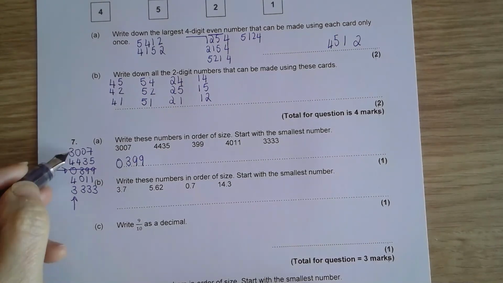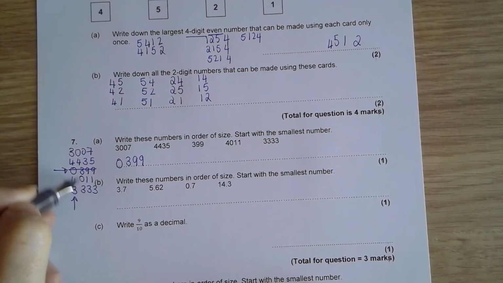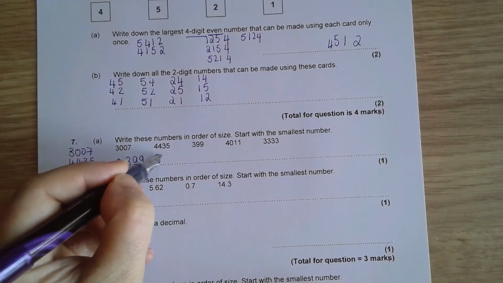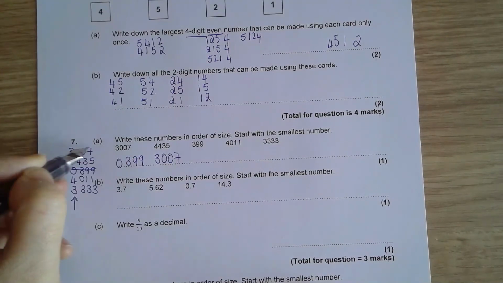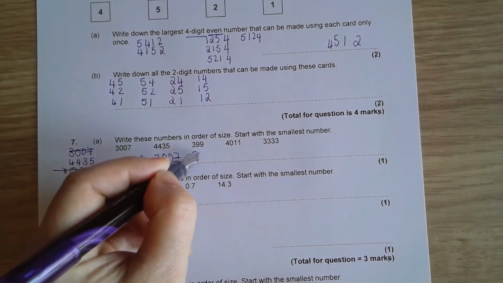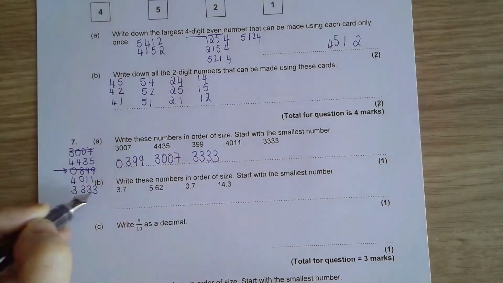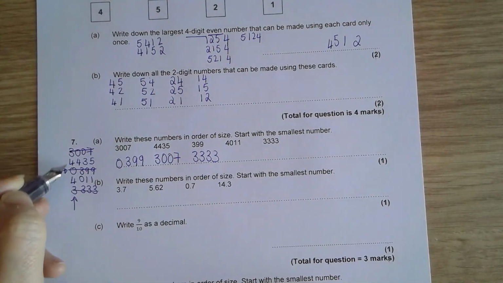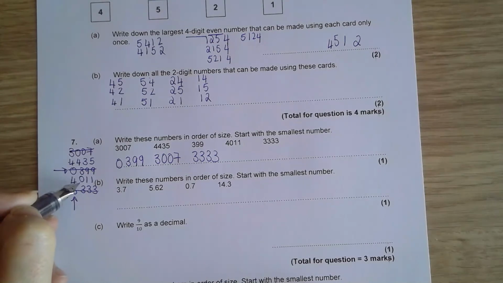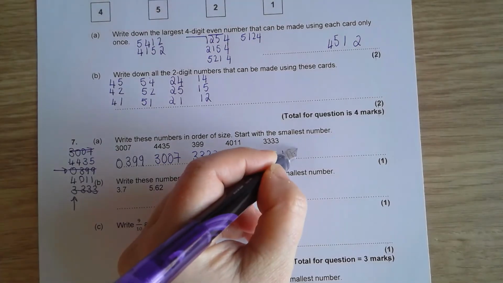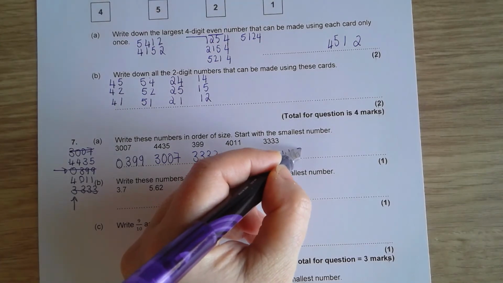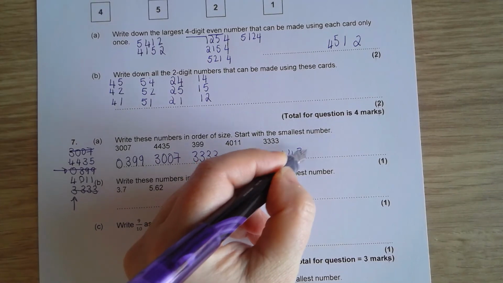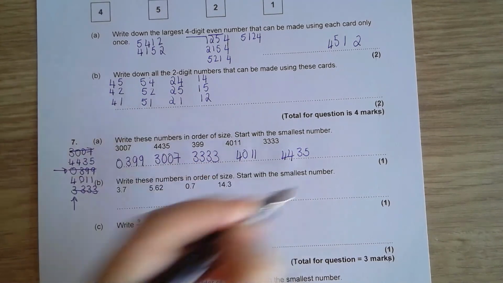I can see my next number is going to be between these two. So I'll look at the next column, and that is the smallest, so it's 3007, cross it out. 3333 is the next smallest. The last two numbers begin with a 4, so I check the next column, and the 0 is the smallest, and 435.